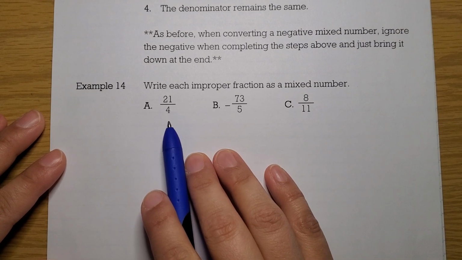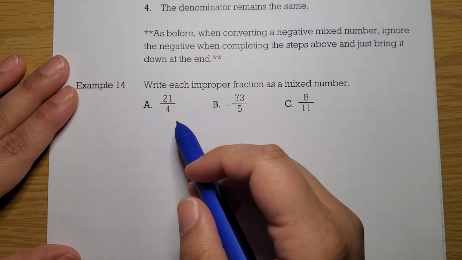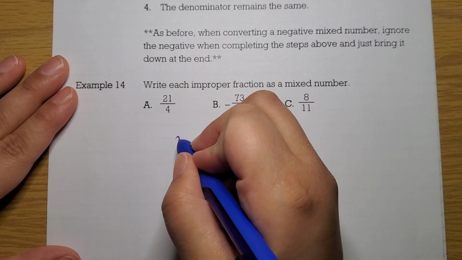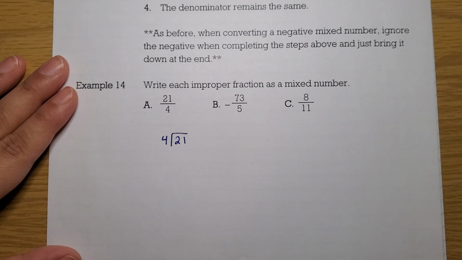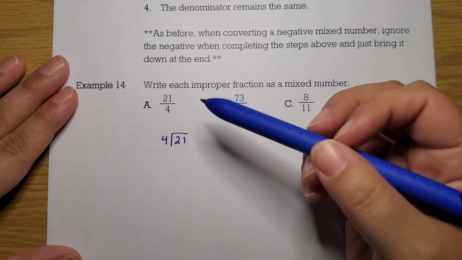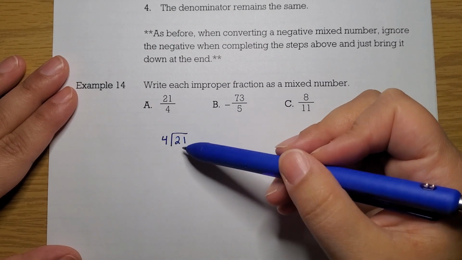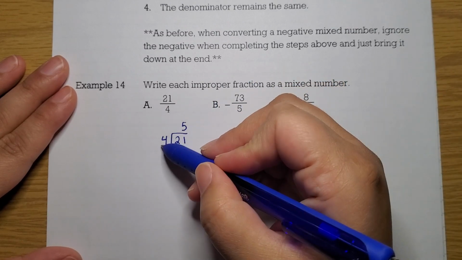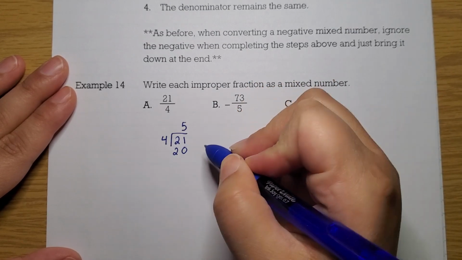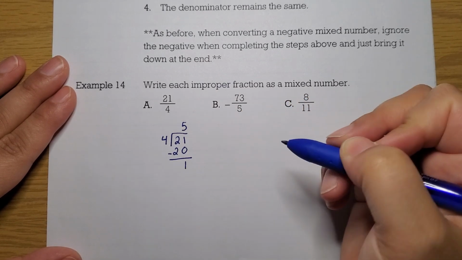We've got 21 over 4. So I'm going to set up my division box. We're going to put the numerator inside the box and the denominator goes outside the box. Now, how many times does 4 go into 21? So 4 goes into 21 5 times. And 5 times 4 is 20. Once I subtract, I get 1 as the remainder.